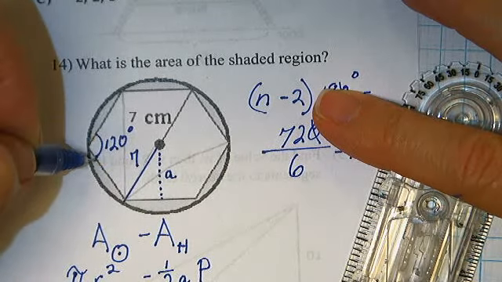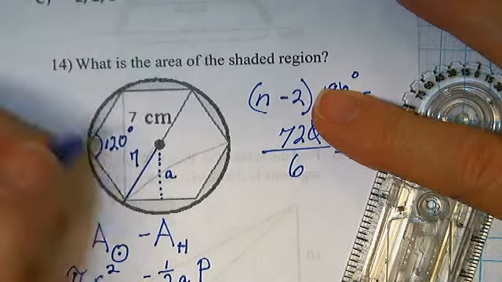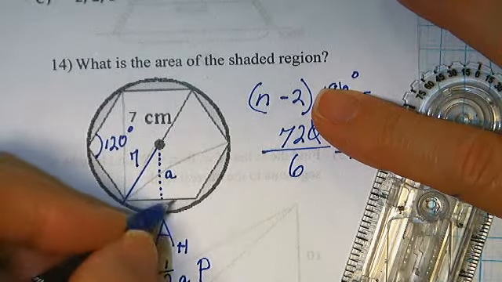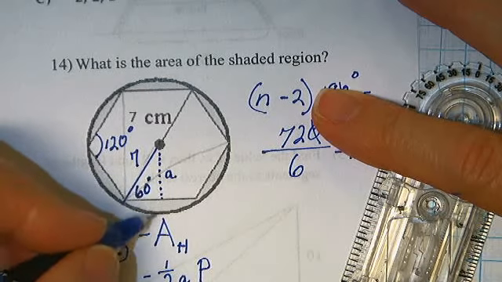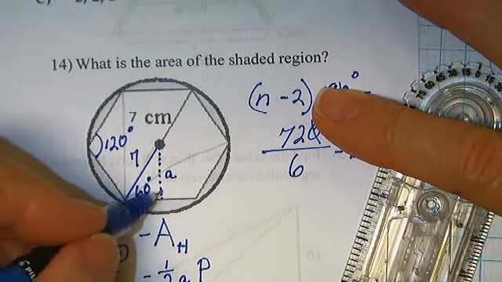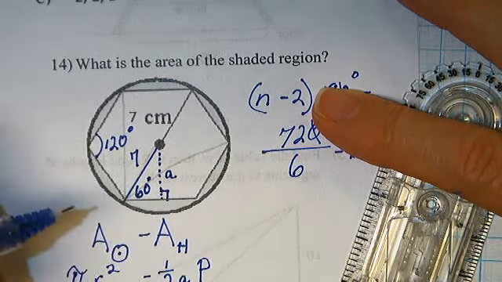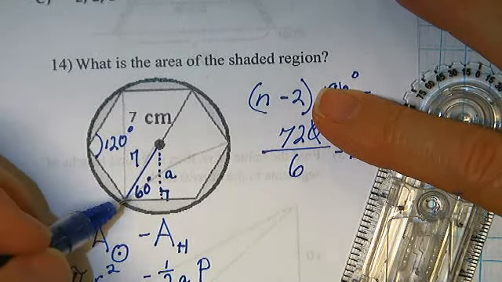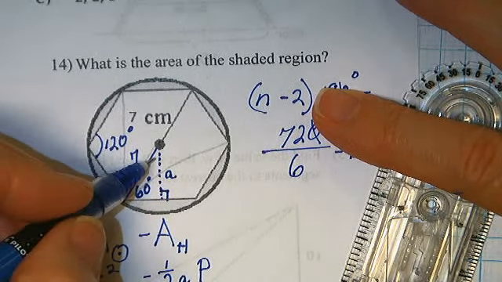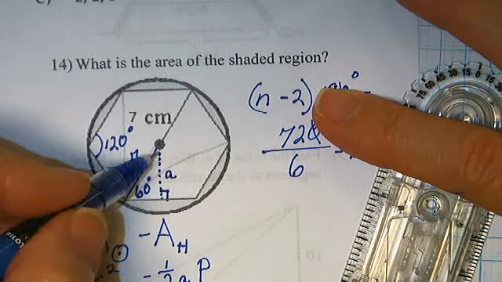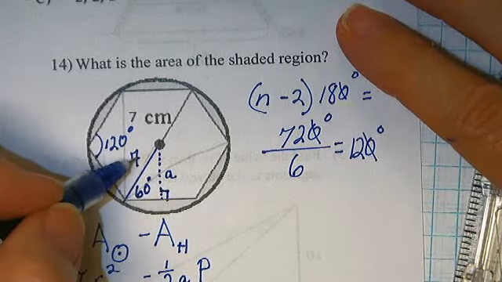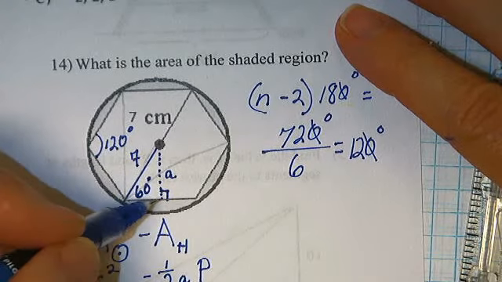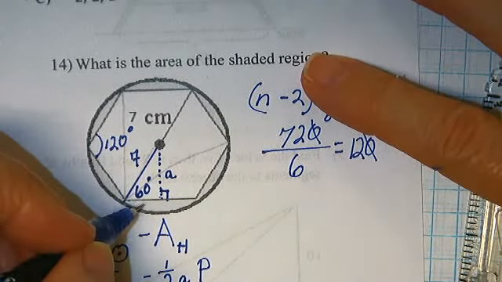And if this is 120 degrees, and this radius bisects this angle, then this angle is 60 degrees. My apothem is a perpendicular, so look at this. What do I have? I have a 30-60 right triangle. If this is 7, that means that this piece is 3.5.